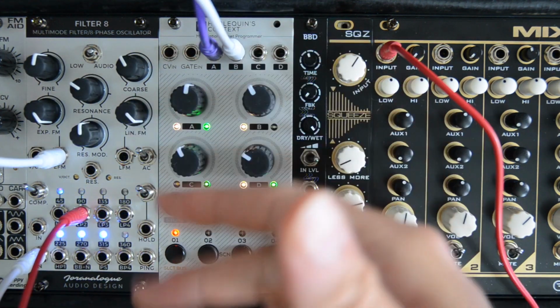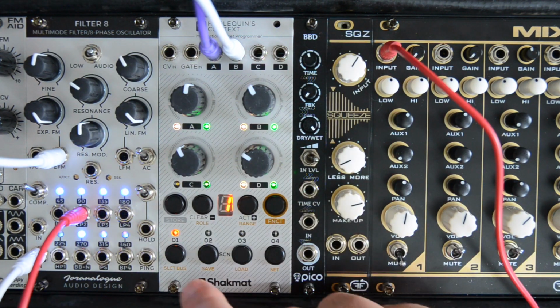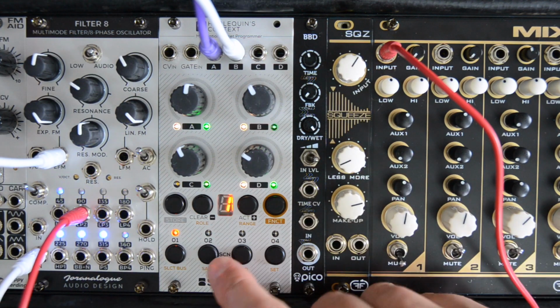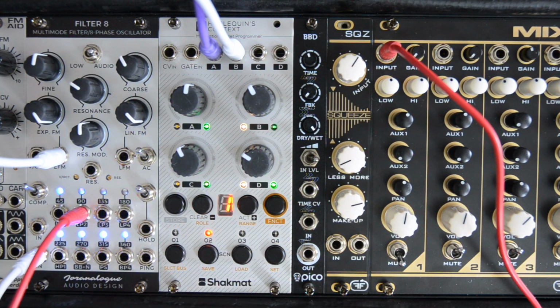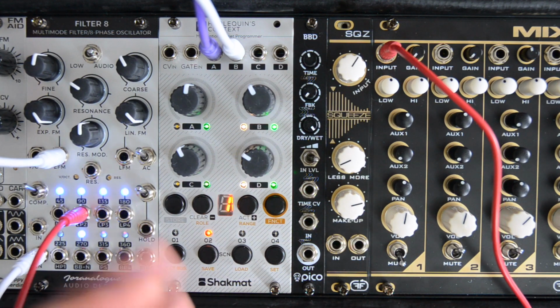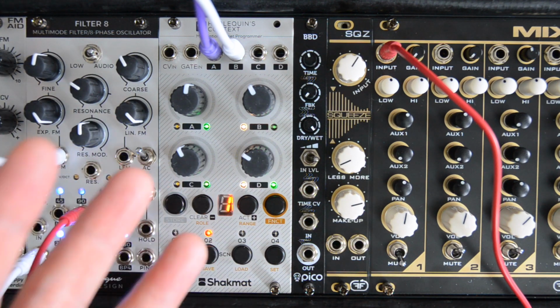Now if I change my first scene and I store it, you'll notice that when I change to scene 2, of course the pitch is the same as before.